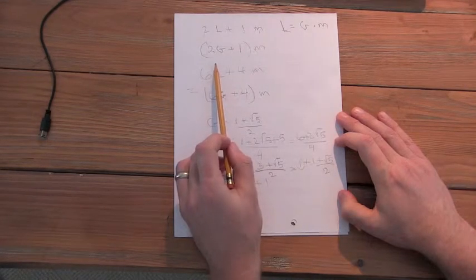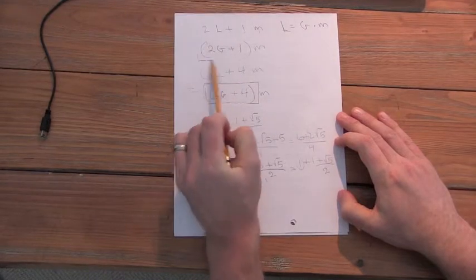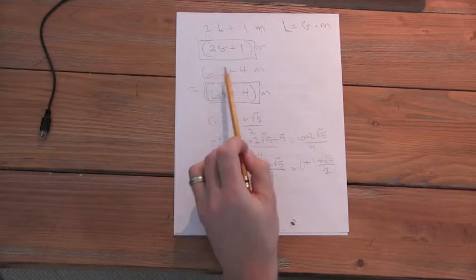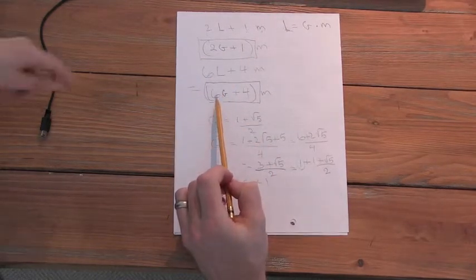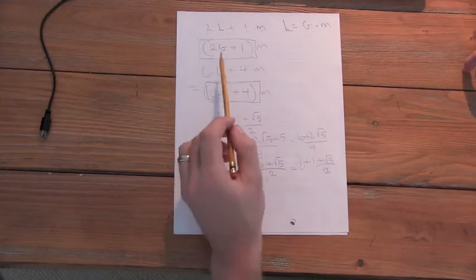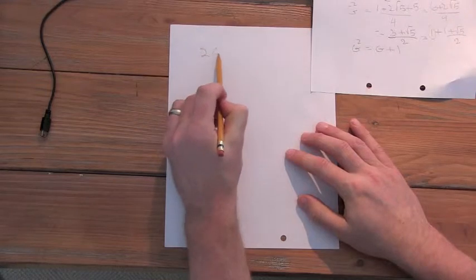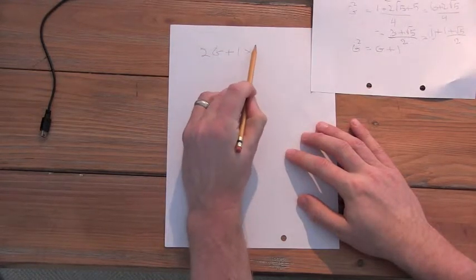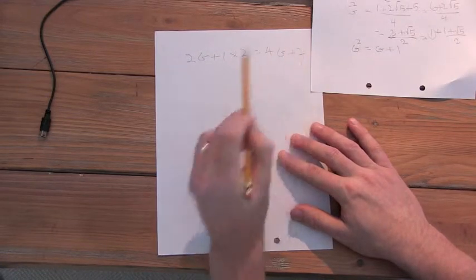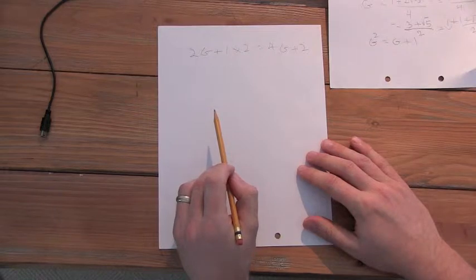So let's see what happens here. I need to relate 6G plus 4 to 2G plus 1. Well, first of all, it looks like I can multiply by 2. 2G plus 1 times 2 is 4G plus 2. Now let's see what happens when I multiply by G.